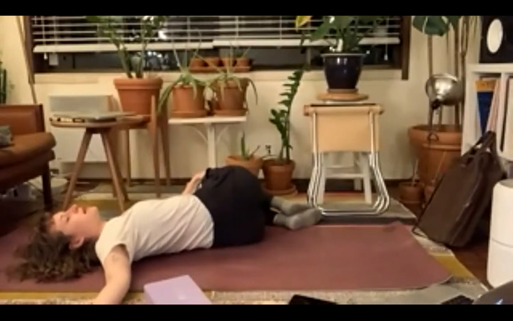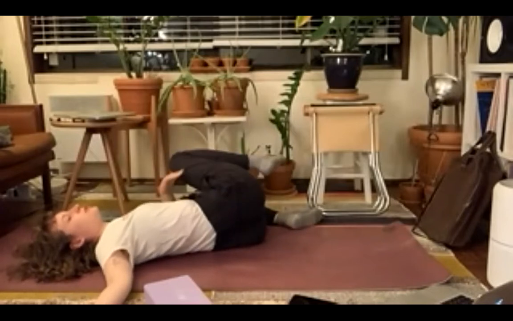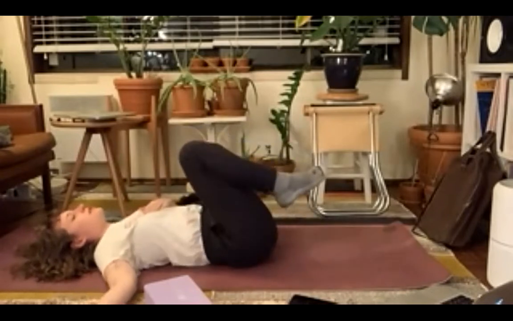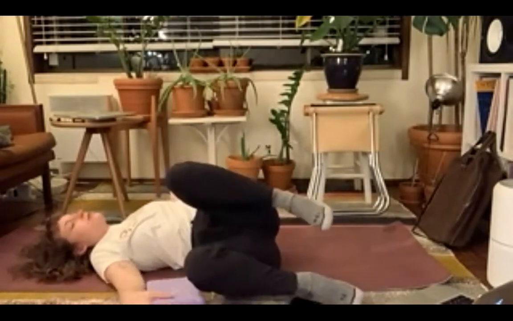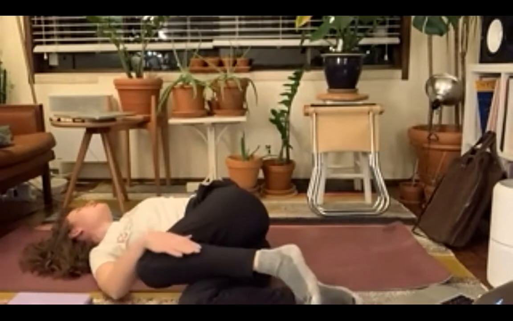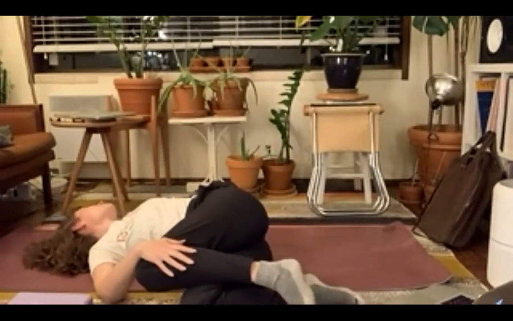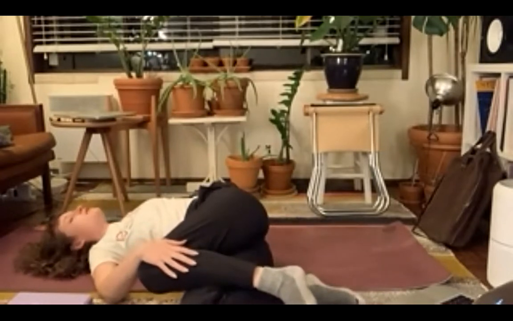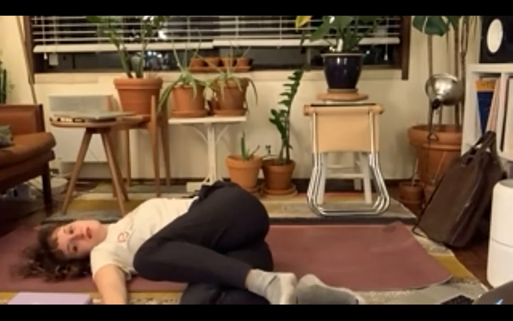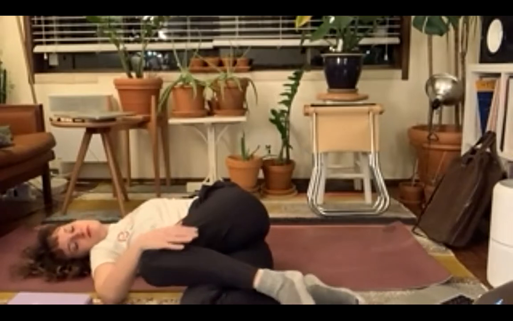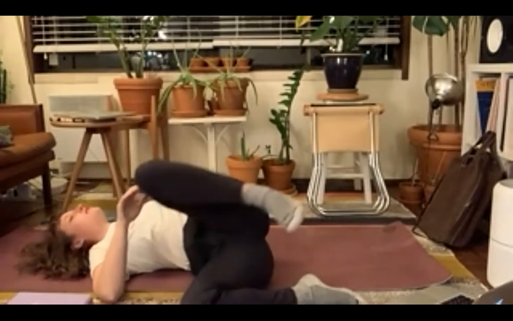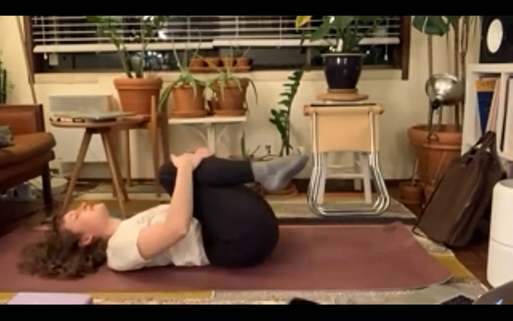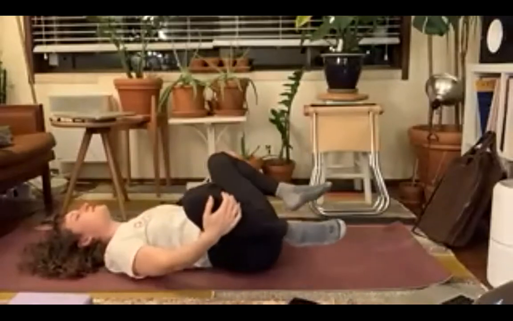Bringing the spine back to a place of neutrality. And then bring the knees back towards center and let them drop towards the right. Left arm goes out like half of a T, gaze can be up or towards your fingertips. Gentle twist. And then bring the knees back towards center. Hug them into your chest. Take any last little fidgets you need.